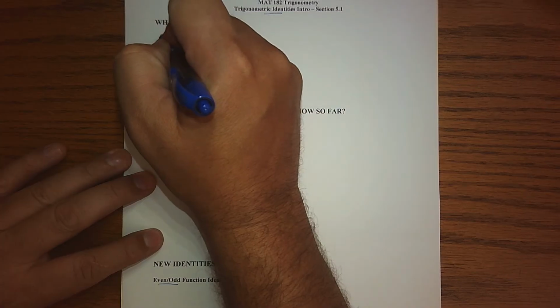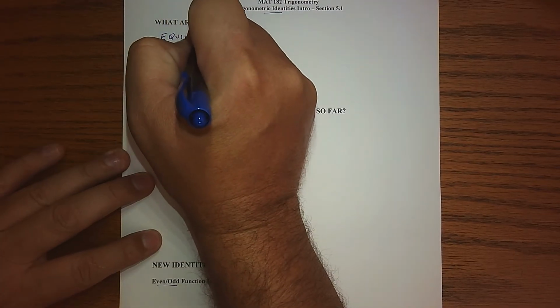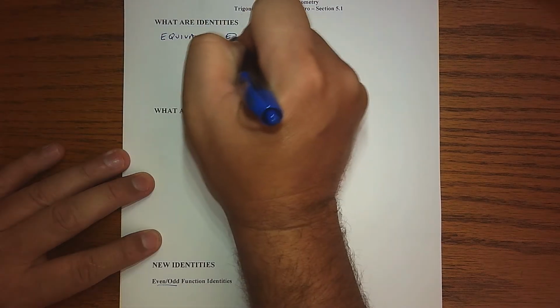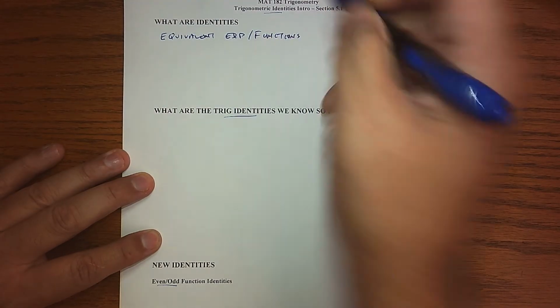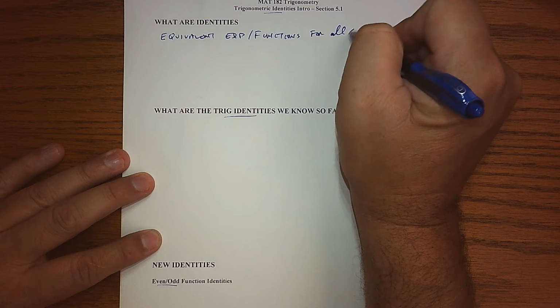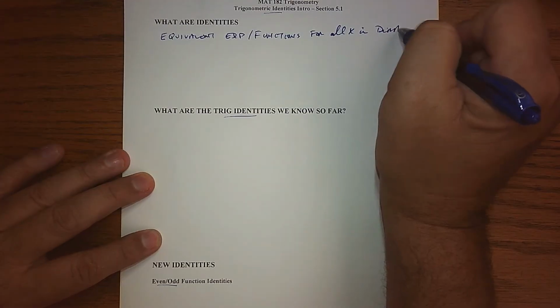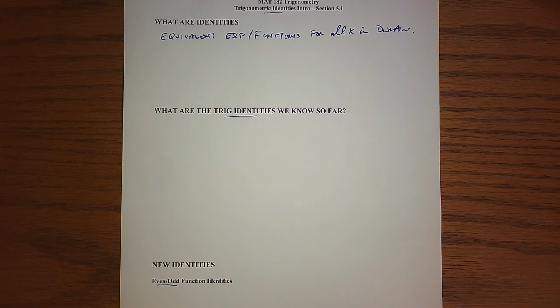So to begin with, let's make sure we truly understand what an identity is. Essentially, an identity is a situation where we have an expression or a function that's the same for everything in the domain. So equivalent expressions or functions for all x in a domain. And you guys have actually used this before.